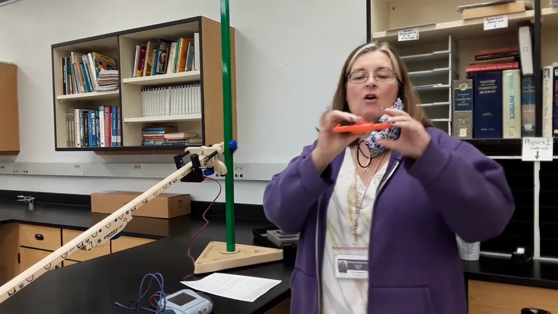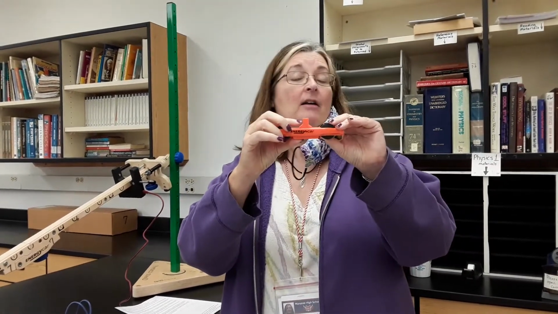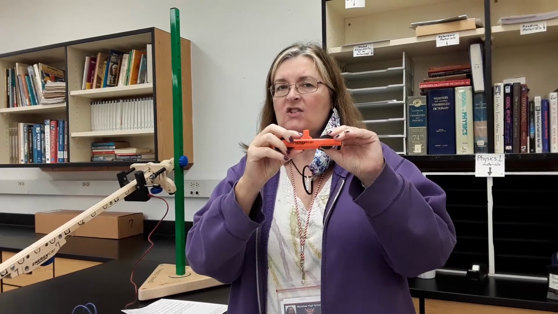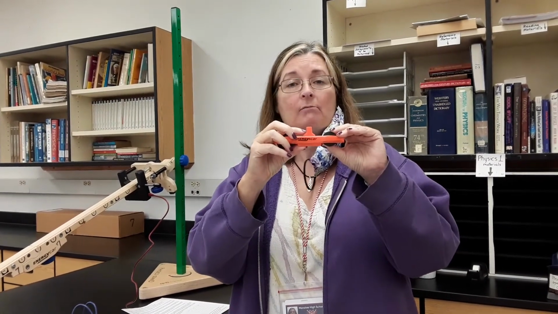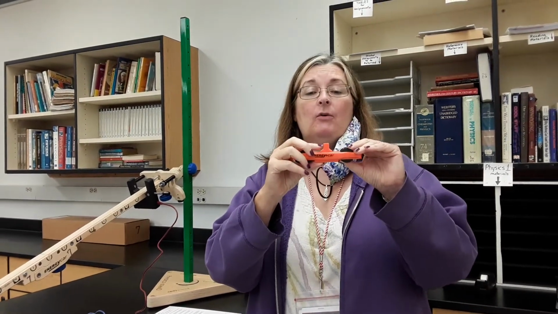Okay, so the first thing I need to explain is how I've set up the car. This is one of our cars, and I want you to notice that in the middle of the car is a flag. They call it a flag. It sticks up. This flag is exactly 1 centimeter or 0.01 meters wide. Now that's very important for what we're going to be doing.